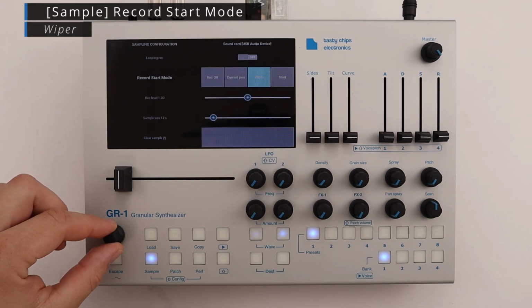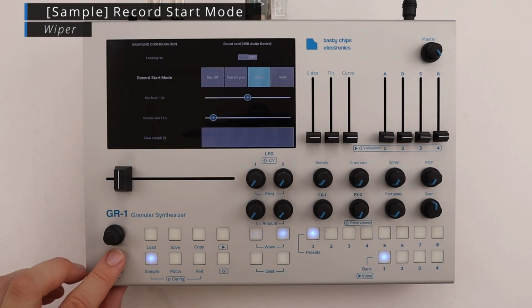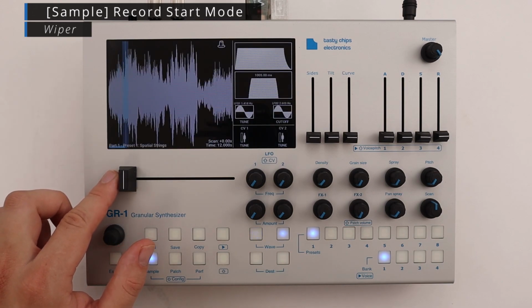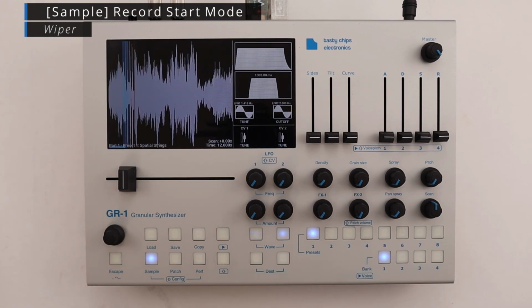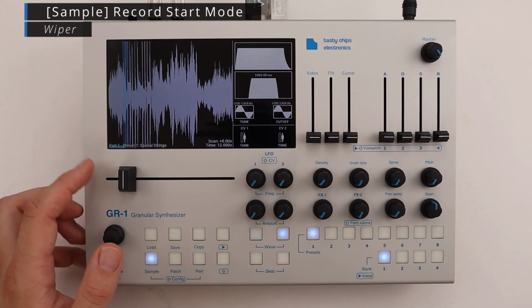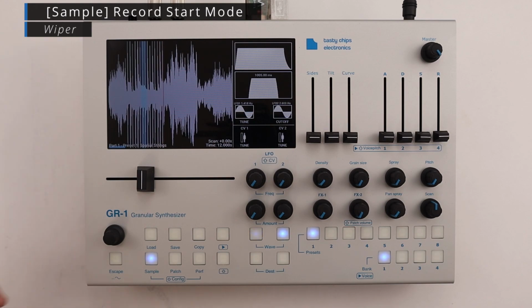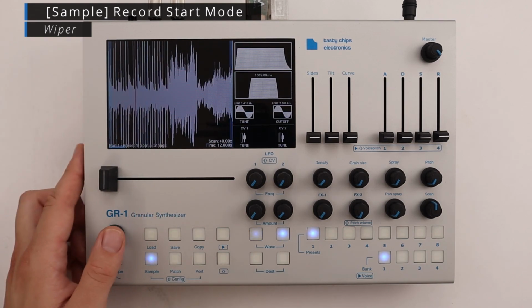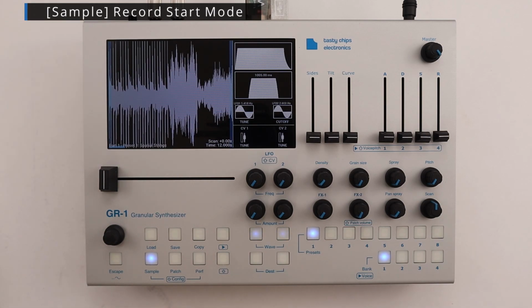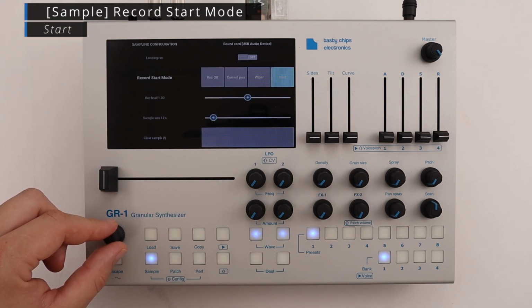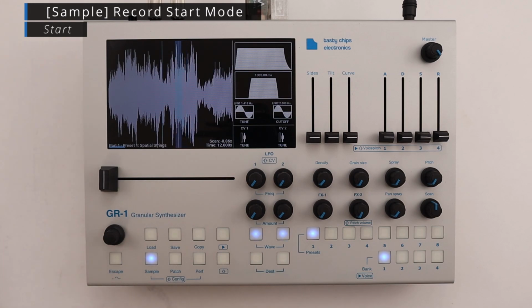If wiper is selected, the recording will always start from the position the big slider is currently indicating. This can be useful if you want to record a variety of timbres within the length of one buffer cycle. Start will speak for itself, as it will always start the recording from the beginning of the timeline.